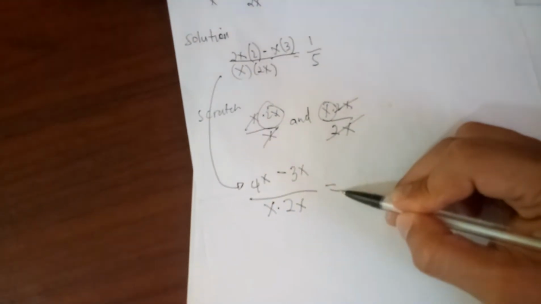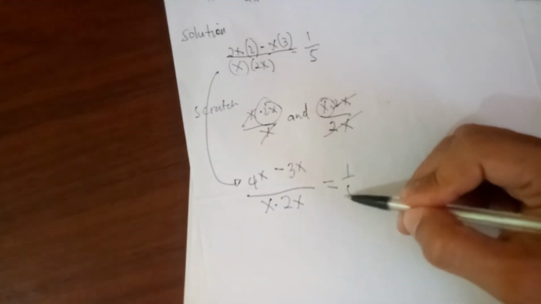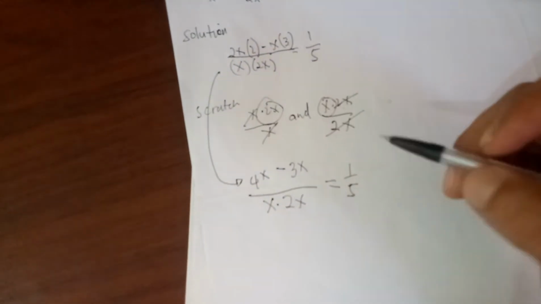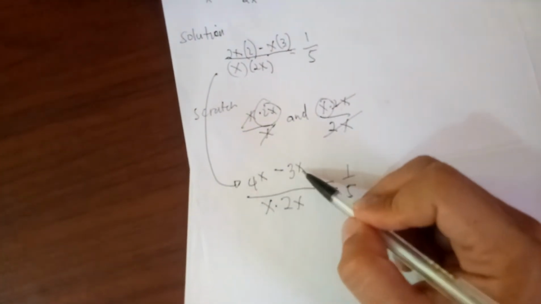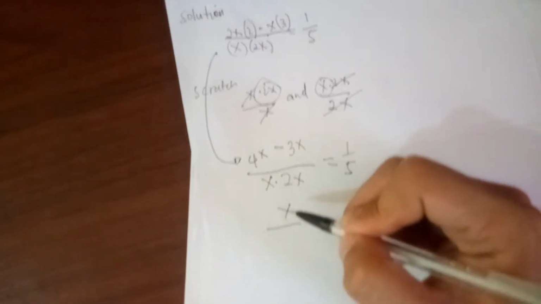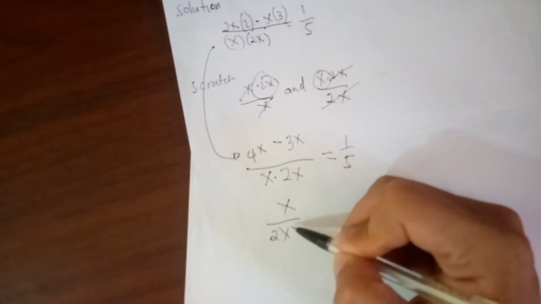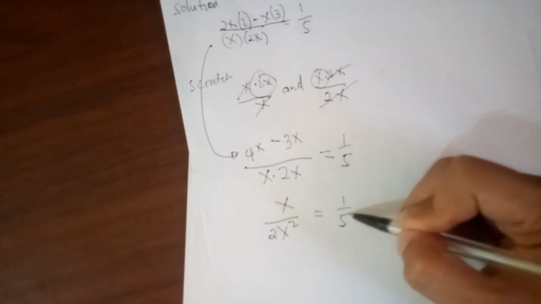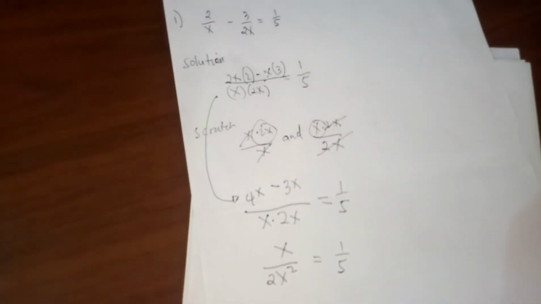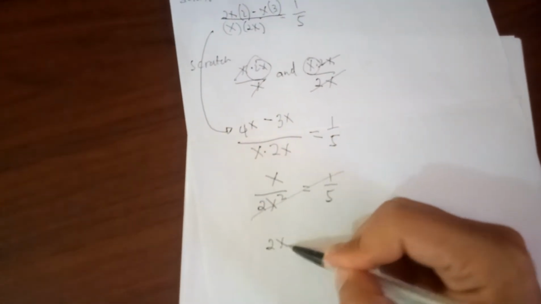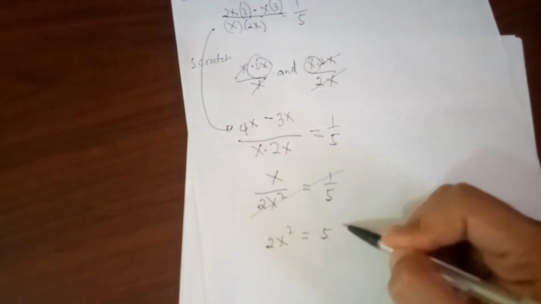Is equal to 1/5. So 4x minus 3x is 1x all over 2x squared is equal to 1/5. Then cross multiplication. This is 2x squared is equal to 5x.